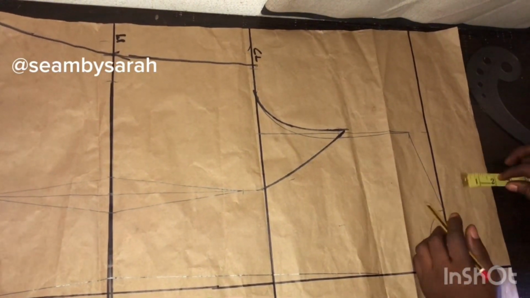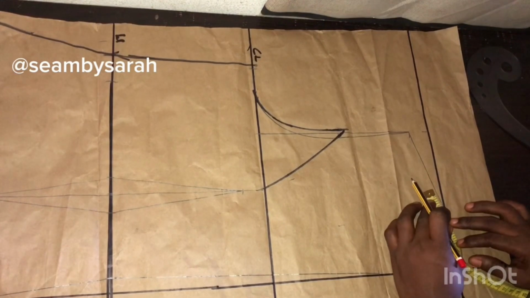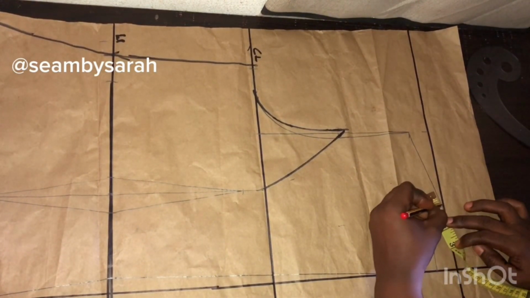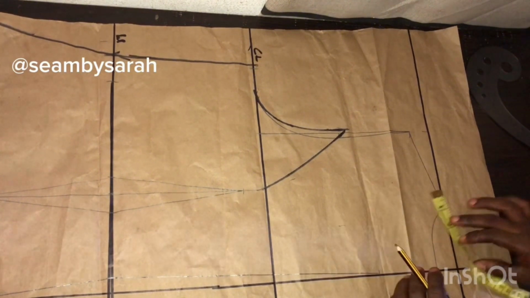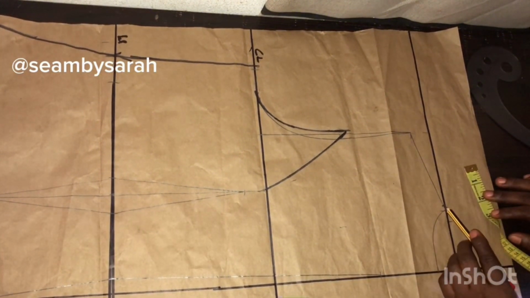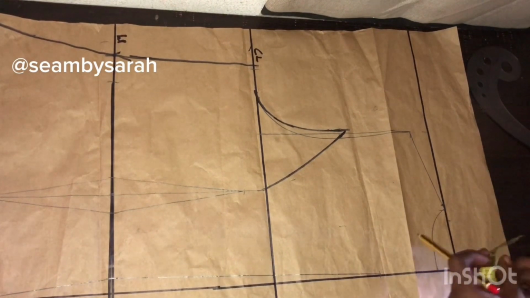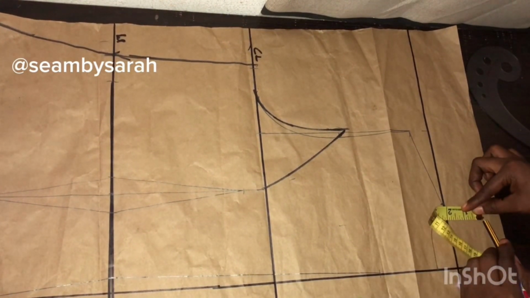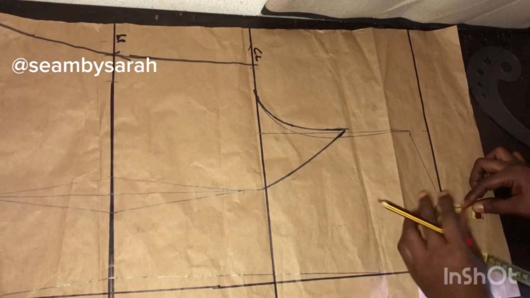Then on this shoulder line here, I'll come out by 0.25. I came in by 1/2 inches. Then on the shoulder width here, I came in by 0.25. Then I will now mark this up to 2 inches. The length of the collar will be like 2 inches long.